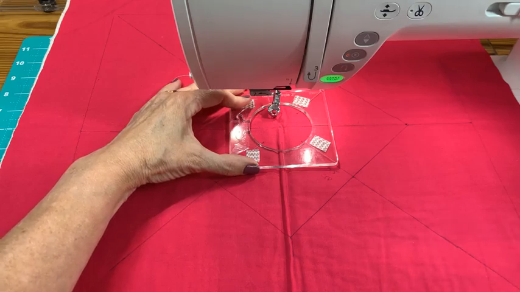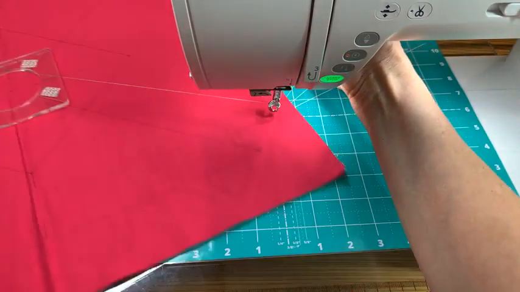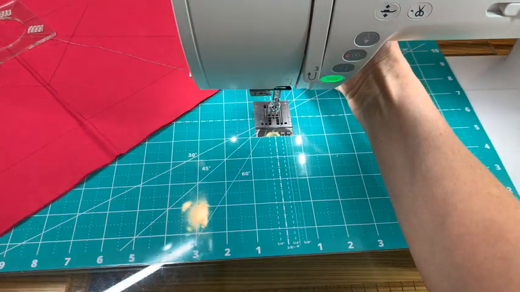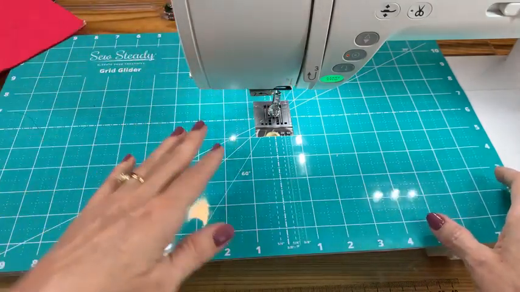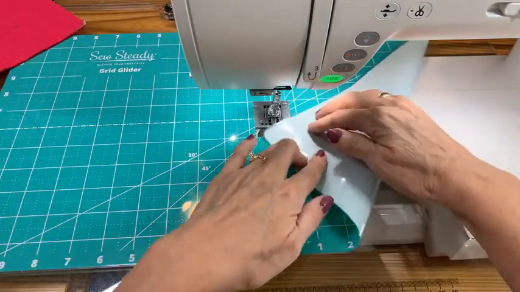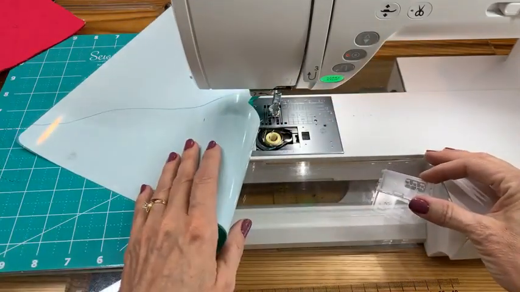I don't have a thick batting, so I'm using a little bit of a lighter setting. Oh my goodness, I just thought, do I have a bobbin? Let me put this other one in, I was sewing something else. So, you know how it is. It's always something, right?